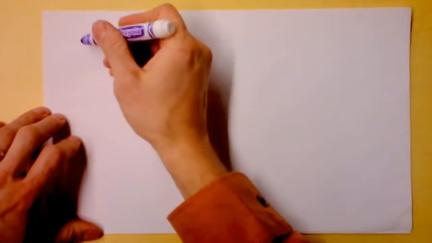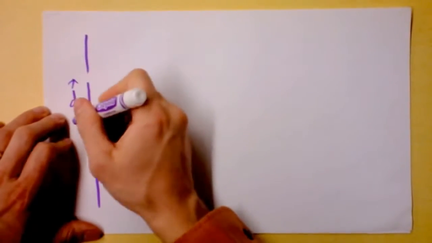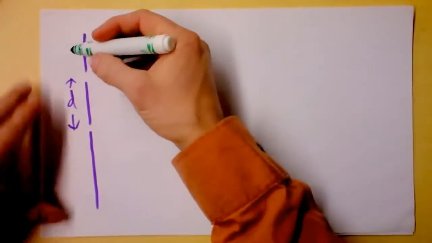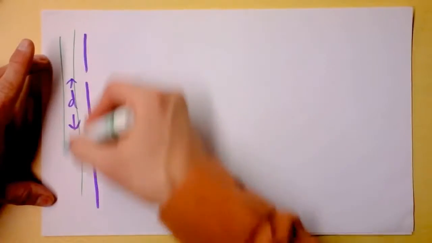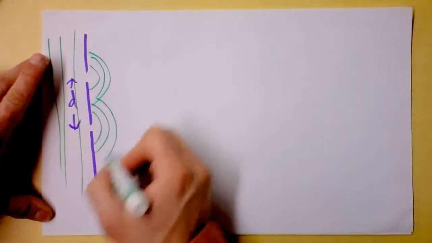I want you to recall the diffraction pattern for a two-slit experiment. You've got some separation D right here, and you've got light coming in. You can draw rays or the plane fronts of the wave. Here they are, the plane fronts of the wave. And then there are waves coming out like this and waves coming out like this, right?